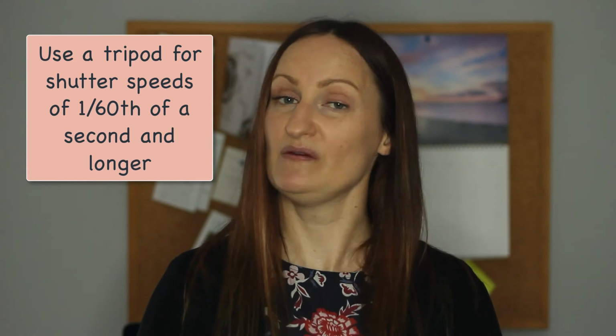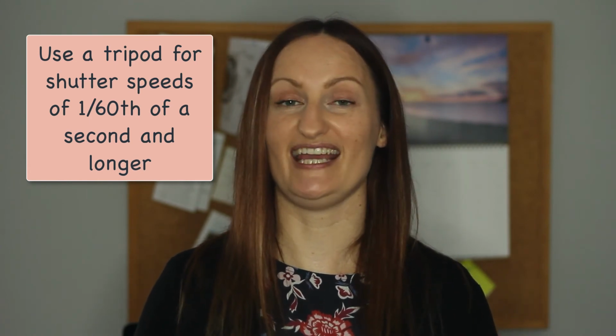One thing to bear in mind when you are using slow shutter speeds is that you do need to use a tripod. I would recommend that you use a tripod for any shutter speeds that are slower than a 60th of a second. So a 60th of a second, a 30th, a 15th, and anything slower right through to several seconds. The reason for that is that you can't hold your camera steady for that length of time before your hands begin to shake. And when you shake, that's when you get blurry photos.